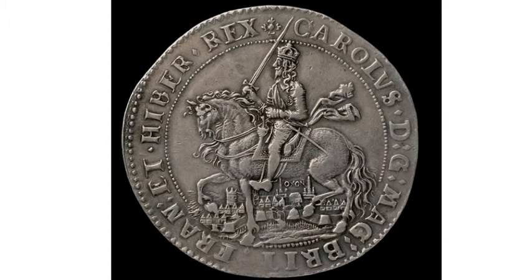I'd like you to start by having a look at this image here. This is a coin taken from the Ashmolean collection in Oxford. What does it show? Where is this person?